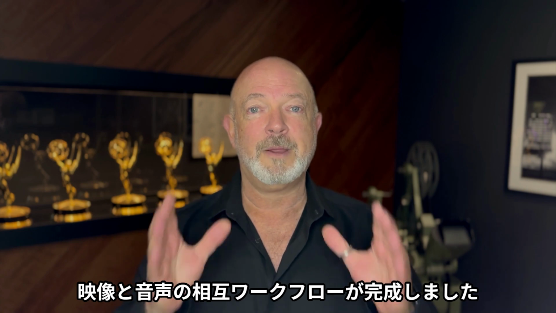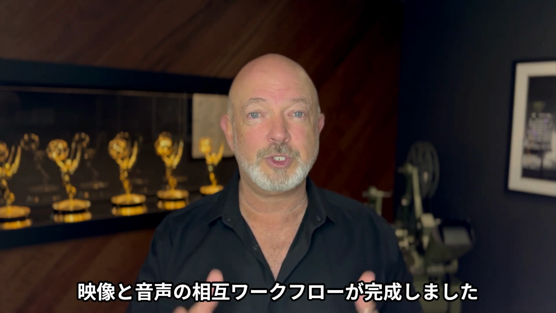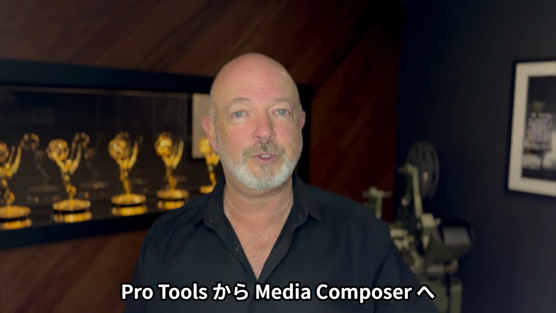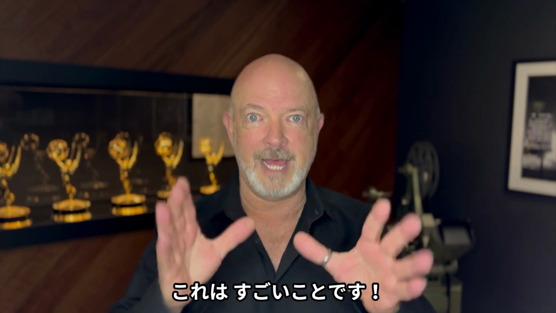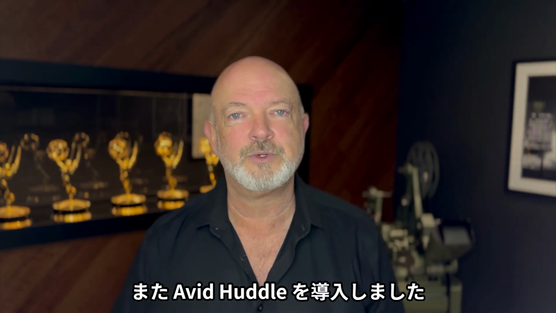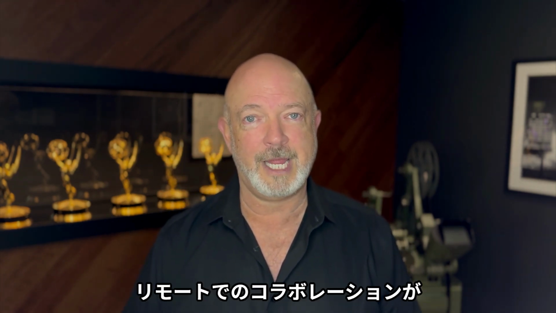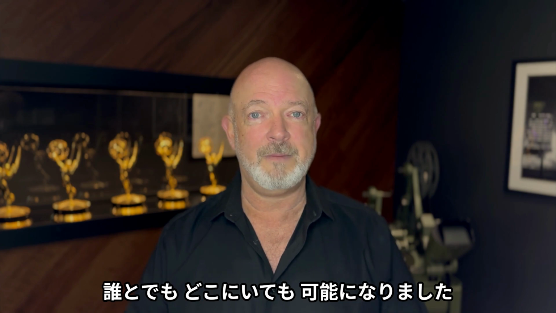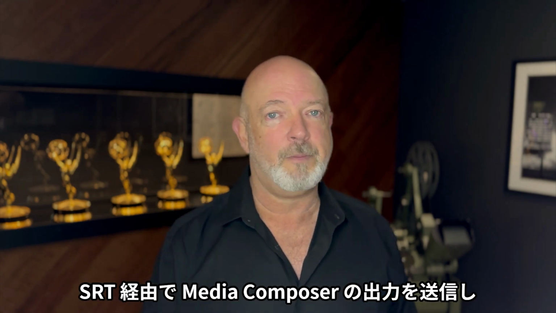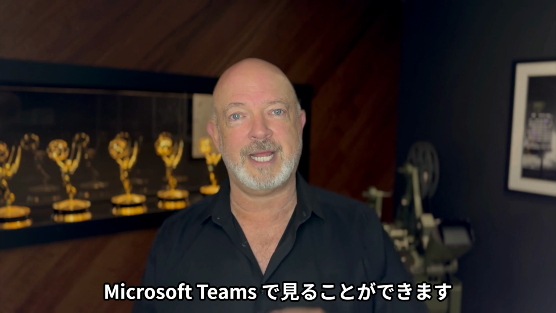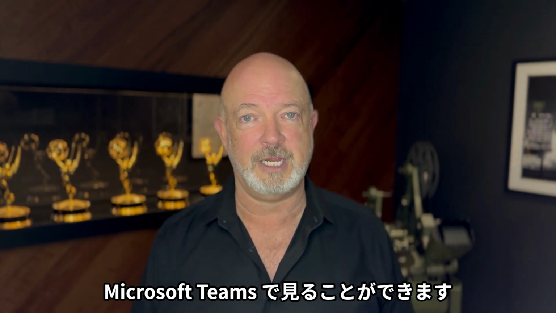We have complete picture and sound workflows, the round trip from Media Composer to Pro Tools and back again. That's amazing. And we have the introduction of Avid Huddle, being able to remotely collaborate with anybody, anywhere, sending the output of Media Composer through SRT and seeing it in Microsoft Teams.